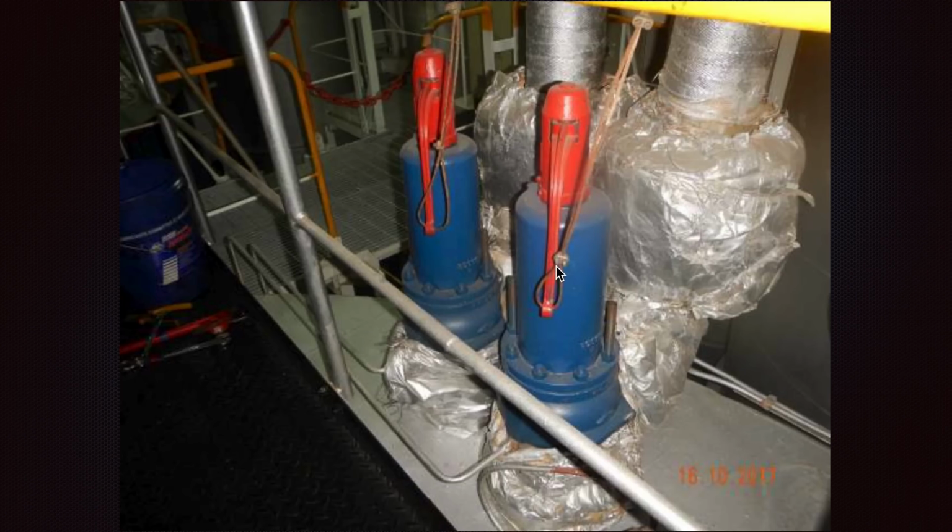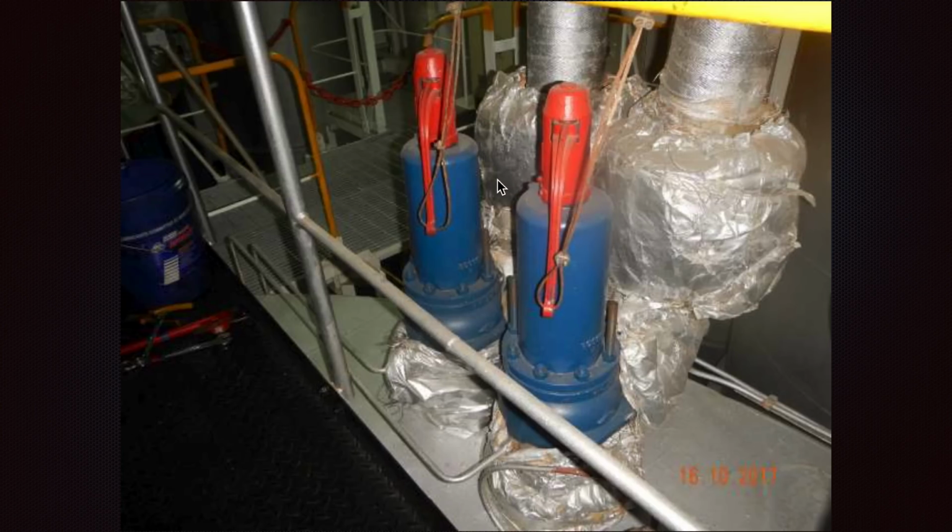Really important is that your safety valves are working. Here in this image you can see that the wire is a little bit not aligned.